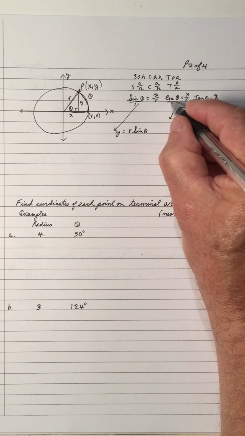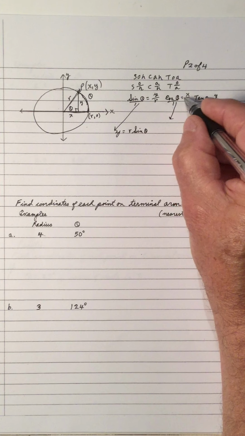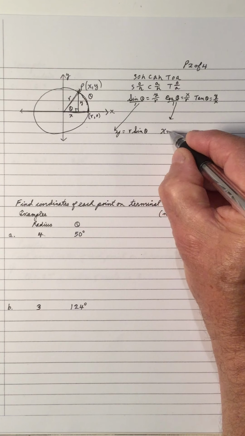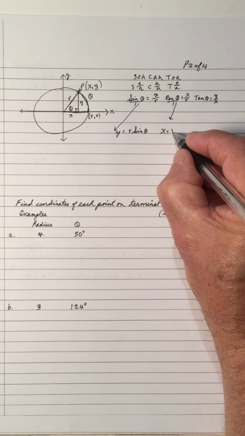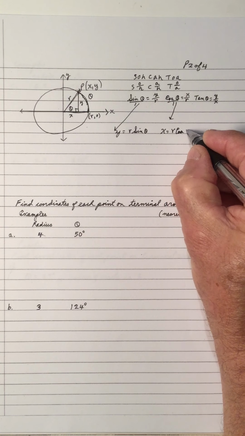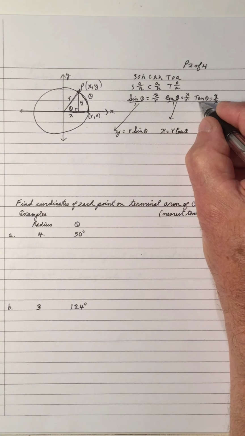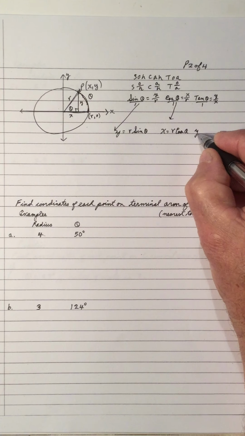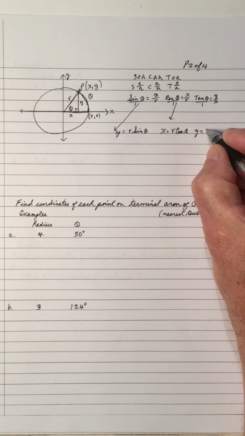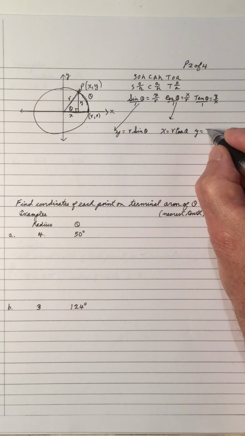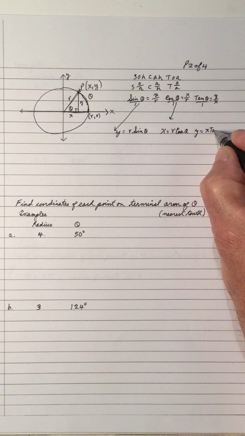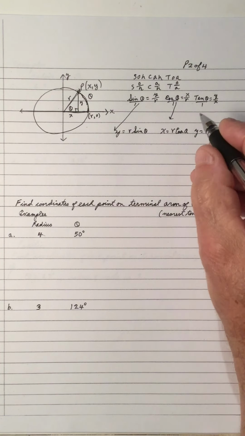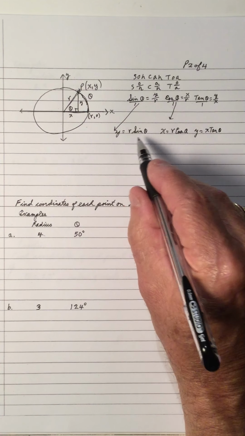And again, put the cos over 1, cross multiply, 1 times x is x, and we get r times cos theta. And the tan, put it over 1, cross multiply, 1 times y is y, and we get x tan theta. But I'm mostly concerned with the cos and sine.